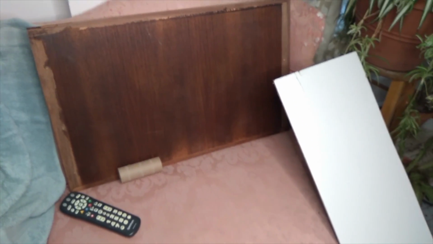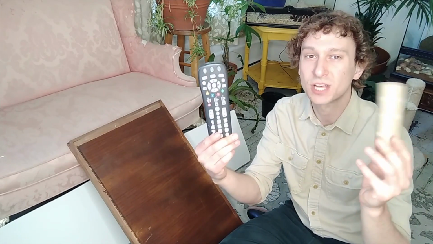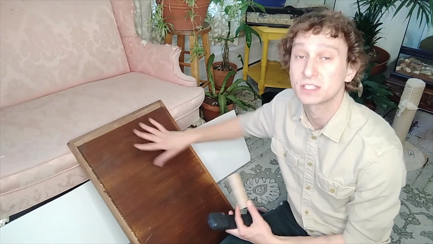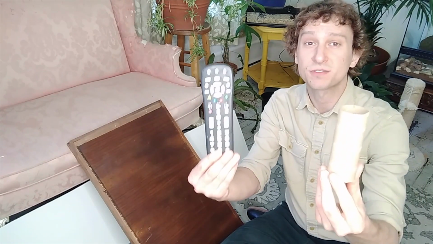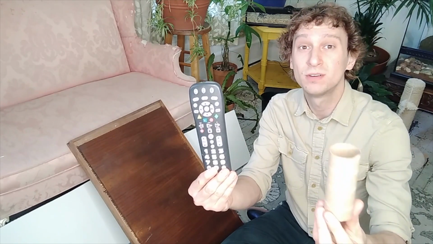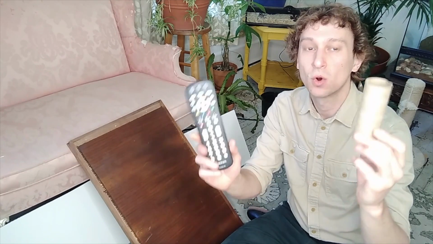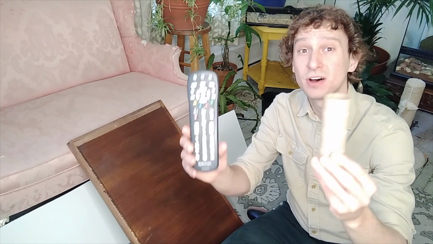Well, let's find out. I have two objects that I'm going to roll down my ramp here. And then I've got my two surfaces that I'm actually going to put on top of this. Now my two objects first. My remote control, here's what it looks like, spin it around, and my toilet paper roll. Which one of these is going to have more friction force on its surface? That's right, the remote control will have the most friction force.